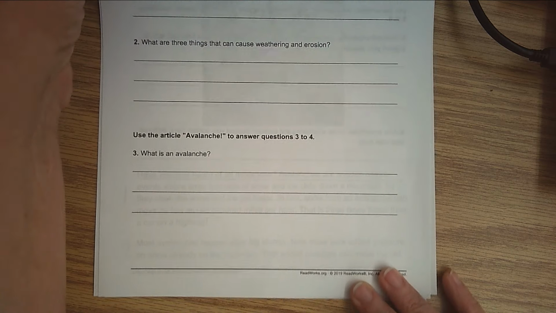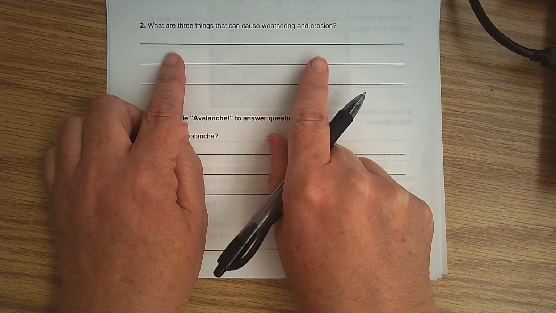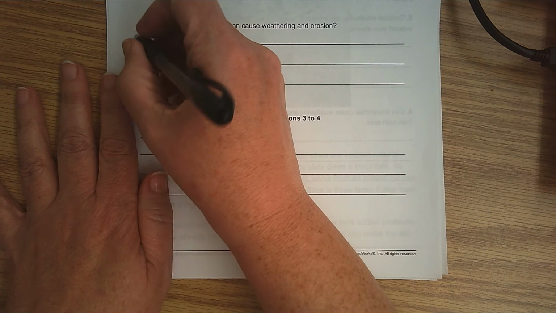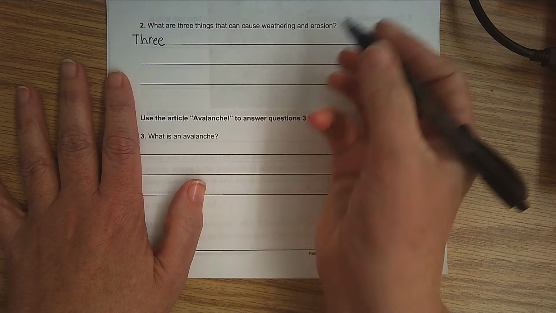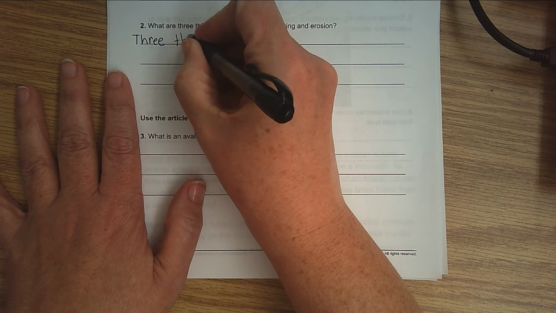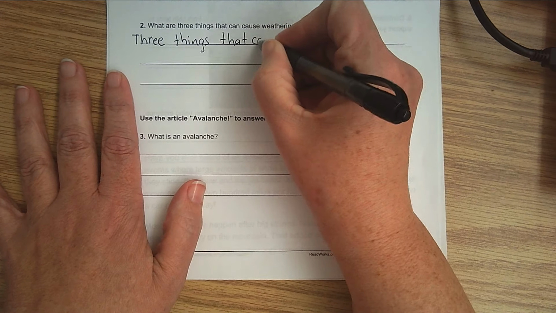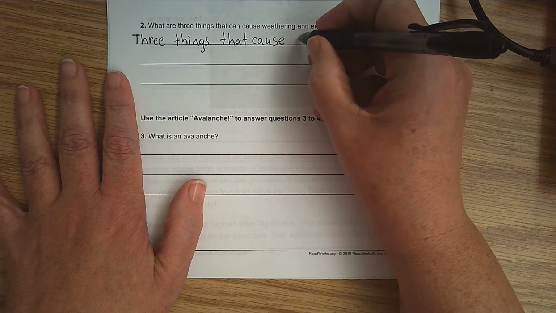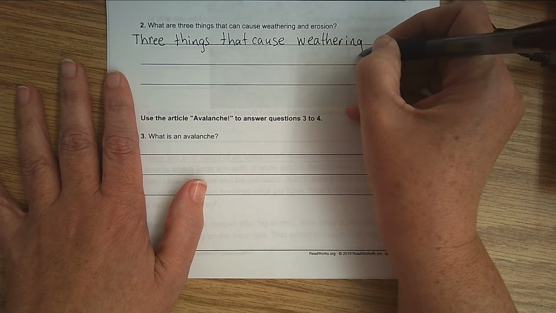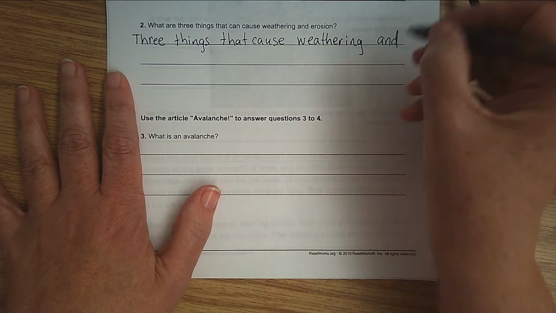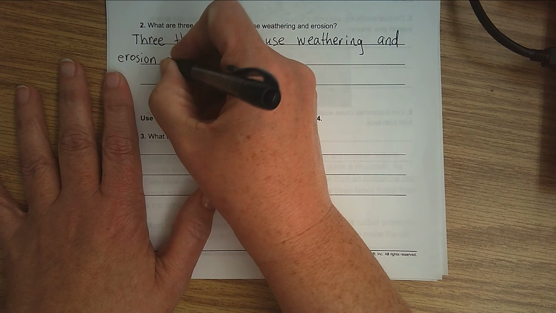Number 2, what are 3 things that can cause weathering and erosion? So again, you're going to start by restating your question. 3 things that cause weathering and erosion are.